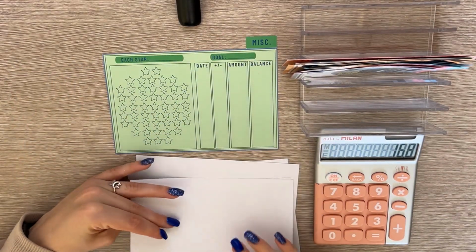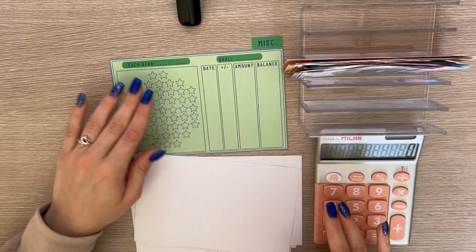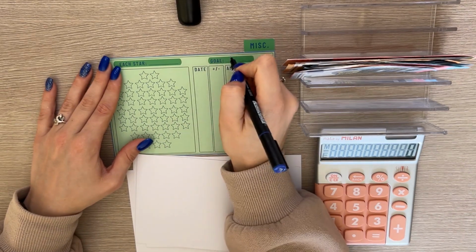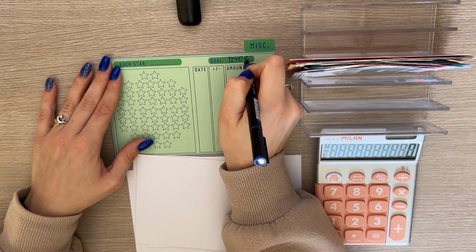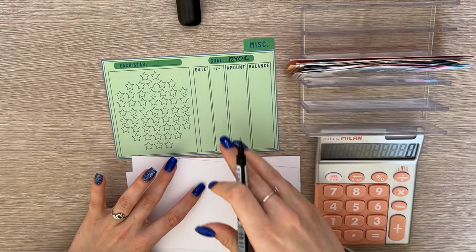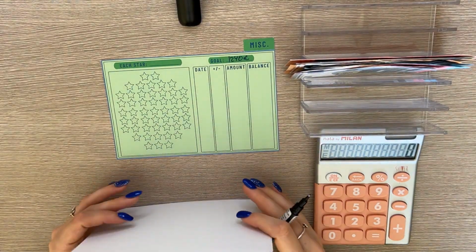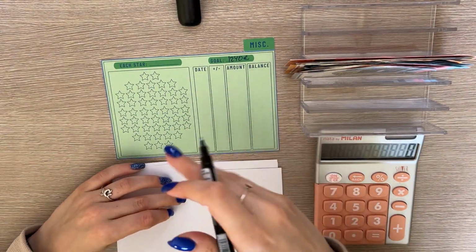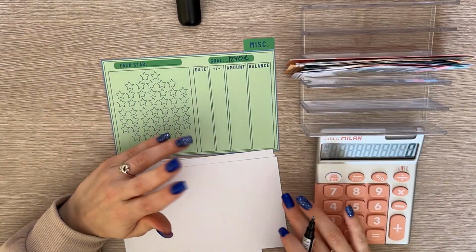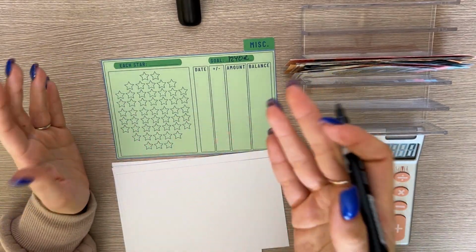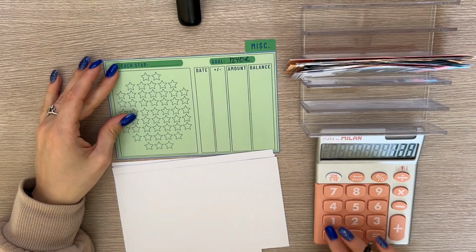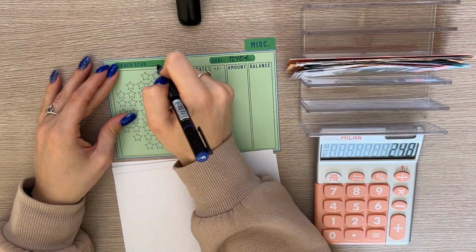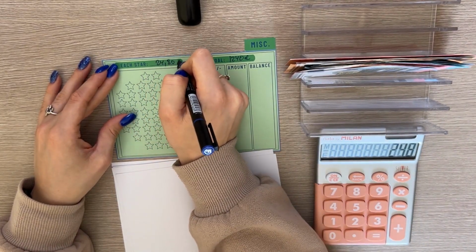And then miscellaneous is going to be 1,240, and this is just to round up all of the amounts from the previous, so at the end we will have a round number. I didn't have a formula on how I calculated this. I just put it randomly, which means that each star will represent 24 euros and 80 cents.